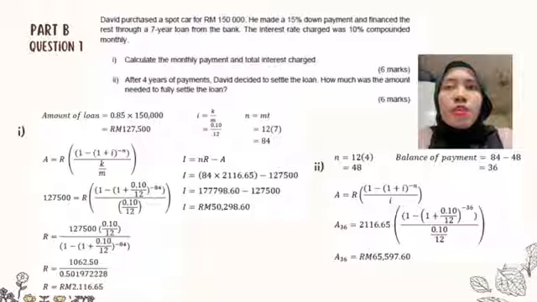Our n is 84, our R is 2,116.65, while A is 127,500. So once we enter the value, we are going to get 50,298.60 ringgit Malaysia. Moving on to the next question. After 4 years of payment, David decided to settle the loan. How much was the amount needed to fully settle the loan?